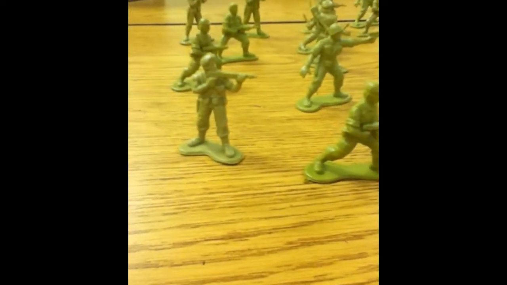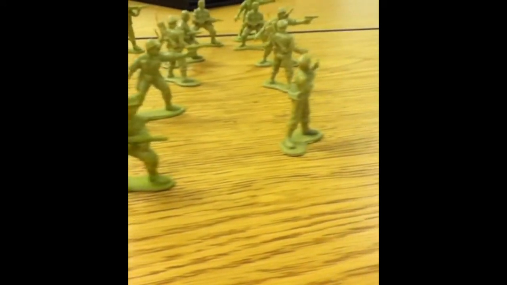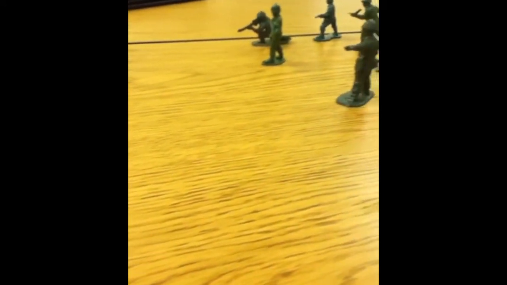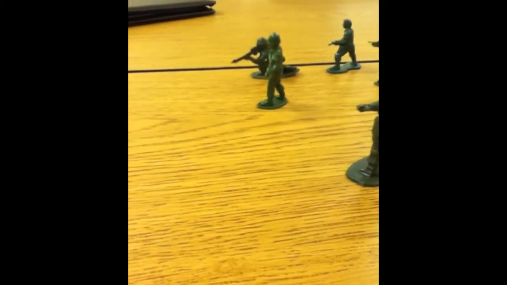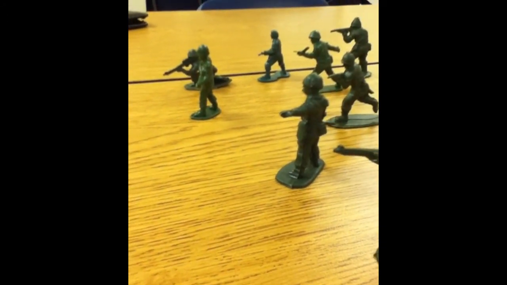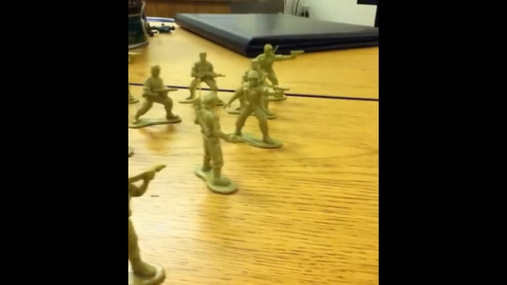I love Army Men. The greatest game ever as a kid. So sweet. So many battles. I remember when I used to only have green ones. Then they came out with these tan ones.